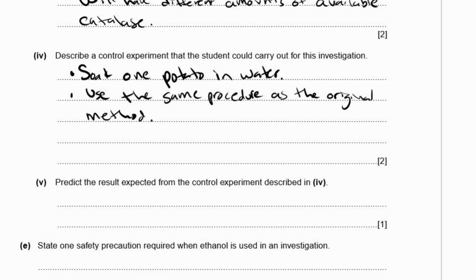4. Describe a control experiment that the student could carry out for this investigation. So remember, the control experiment is basically the situation that's very similar to the other situations where you expect nothing to happen. And if something does happen, you need to go back to the drawing board. But at least you have something to compare it with. So a suitable control experiment for this experiment would be to do the same experiment, but do it in water. So soak 1 potato in water. But this is a 2-mark question. You need to say something else. You're describing the experiment. So basically you want to say that you're doing everything else exactly the same. Use the same procedure as the original method.